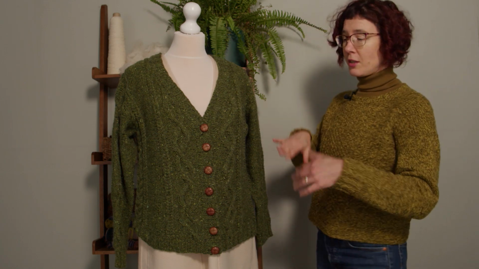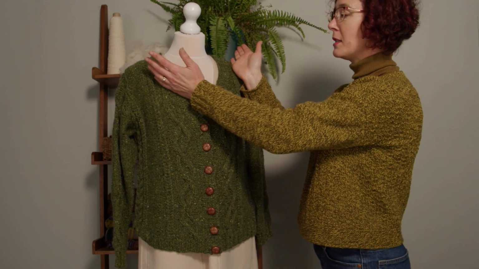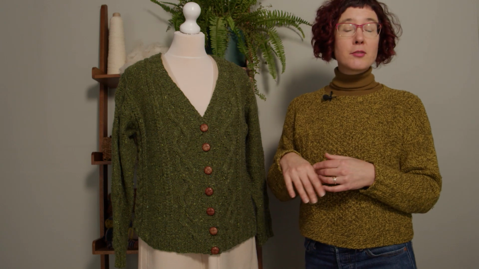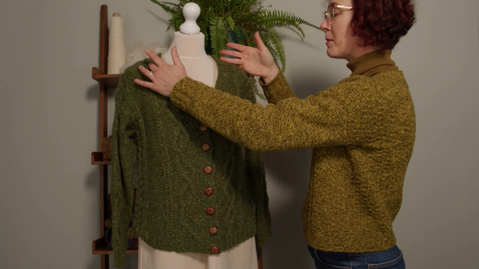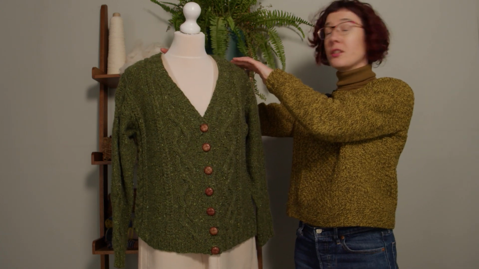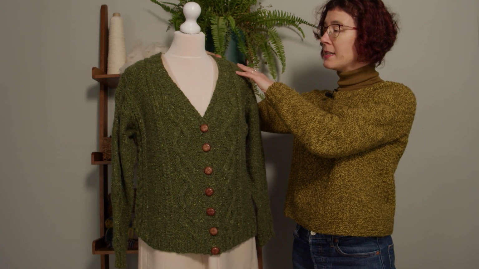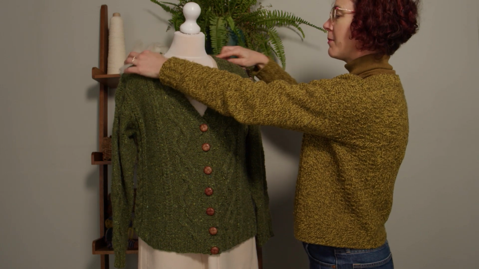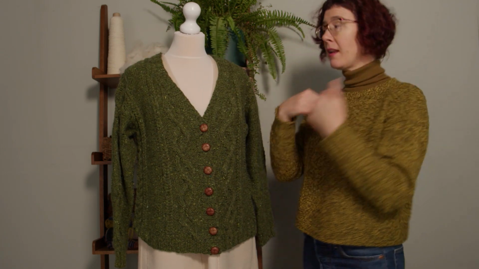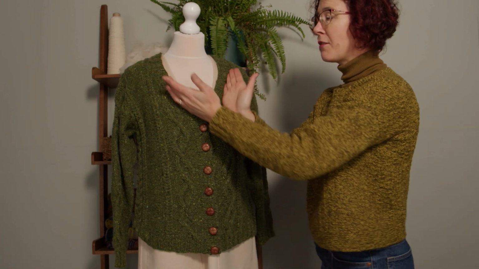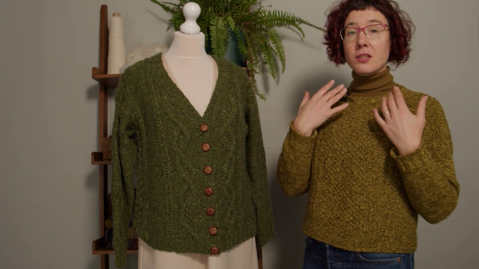So that's the first type, where you've got bottom up and you're doing decreases. It's a little easier if you're doing it top down, because you can wing it a bit more and you can actually try it on. So if this was from the top down, and you decided you're going to change how wide the neck is here, you're like, actually, I'm going to take a few more stitches that will be on the shoulders and not on the neckline. Then you will just effectively have less decreases straight away.